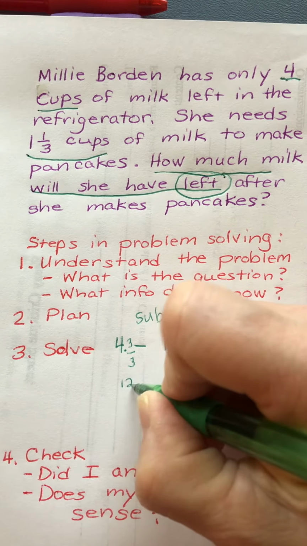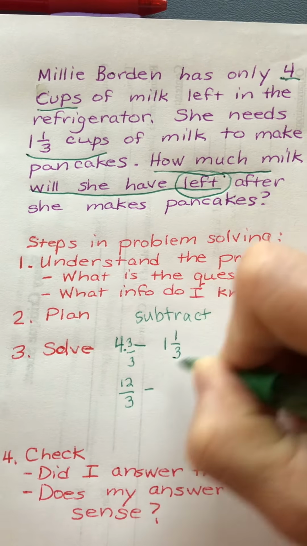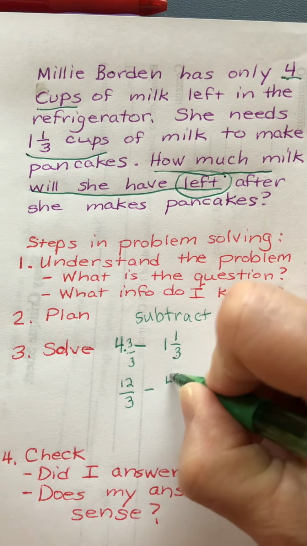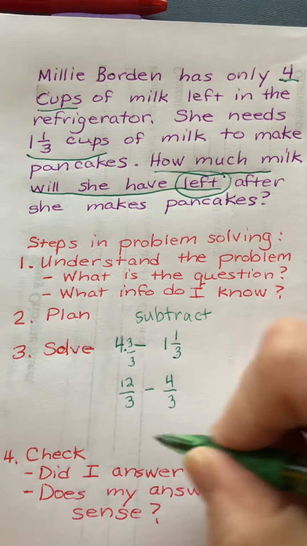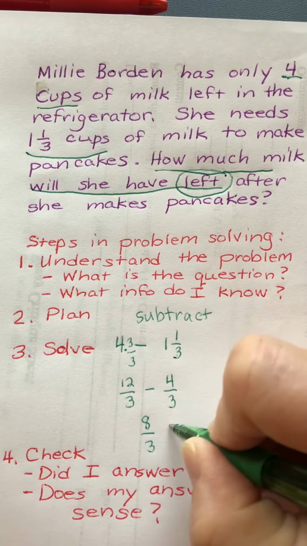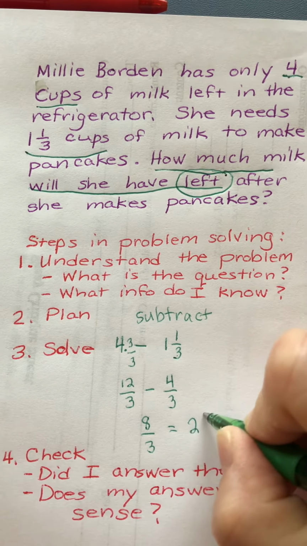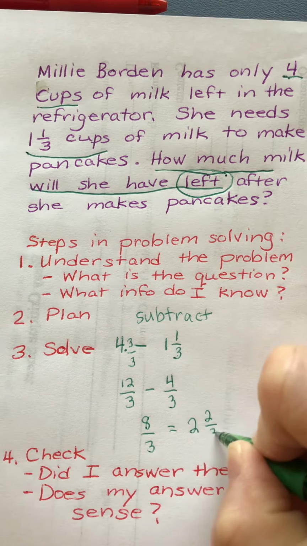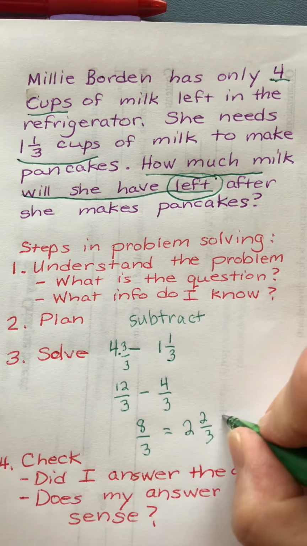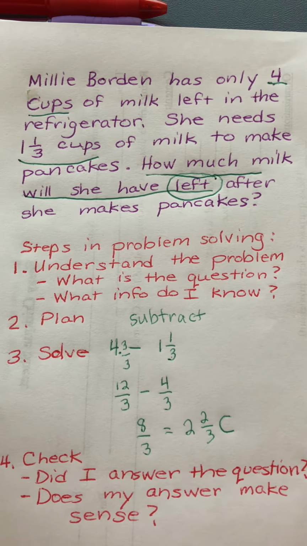I get 12/3 minus 3 times 1 is 3 plus 1, 4/3. That gives me 8/3, which equals 2 2/3. Now, I've got to remember to put my units on there, so it is 2 2/3 cups.